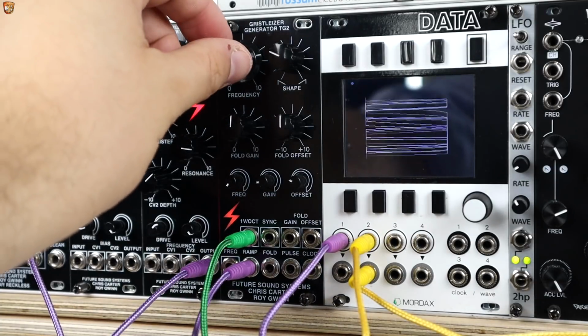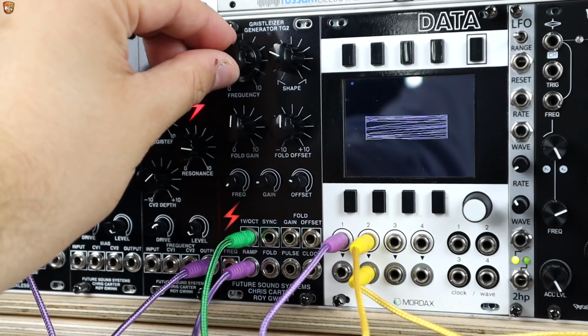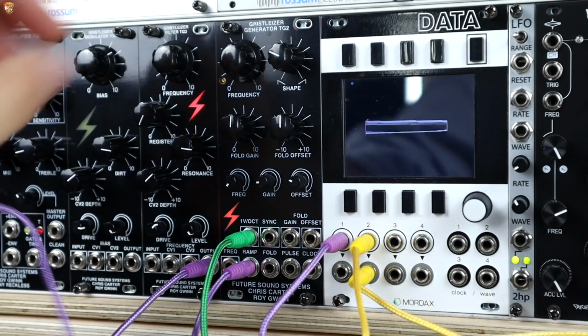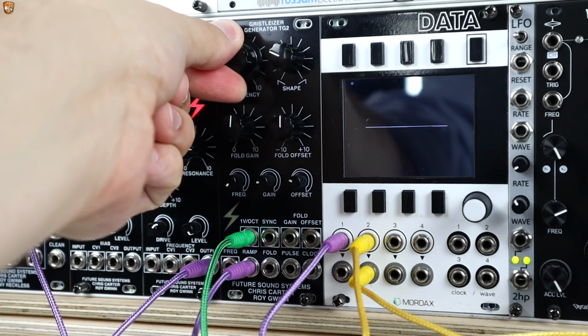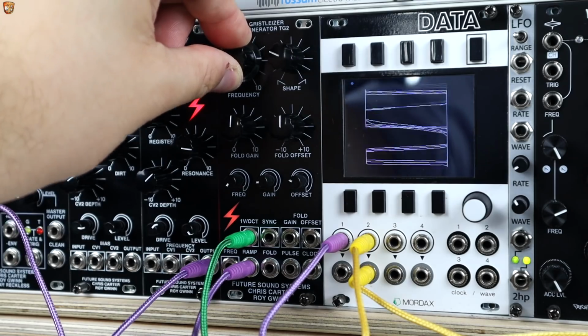But as I turn the frequency up, we start to really top out that frequency that this is capable of. Because it's really an LFO, but I just wanted to use it as a kind of standard oscillator here as well.